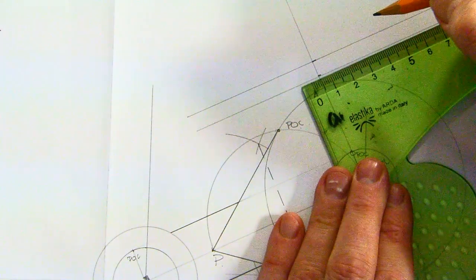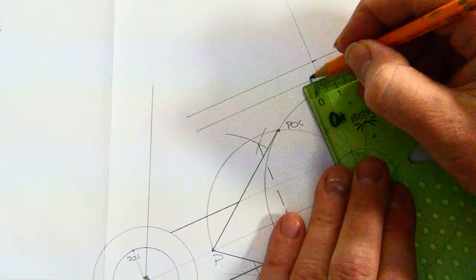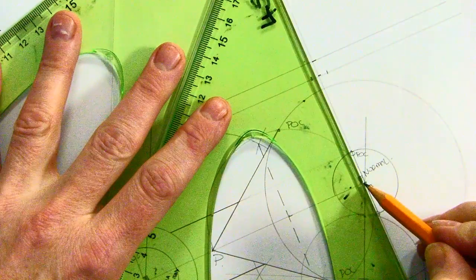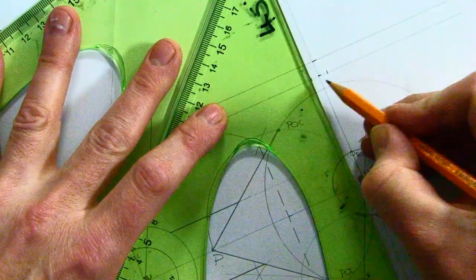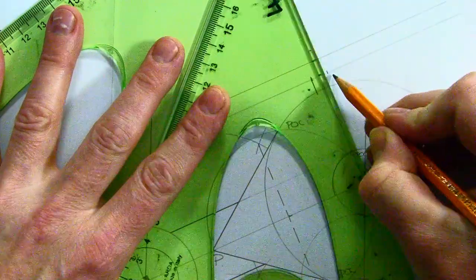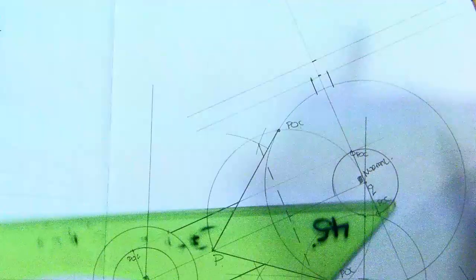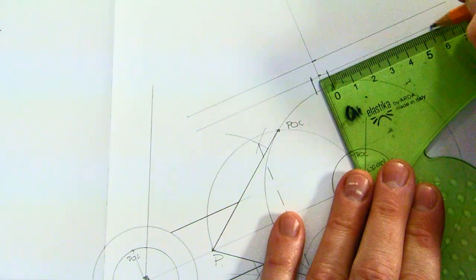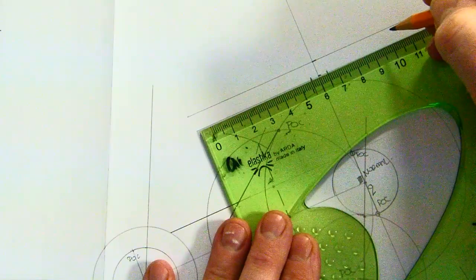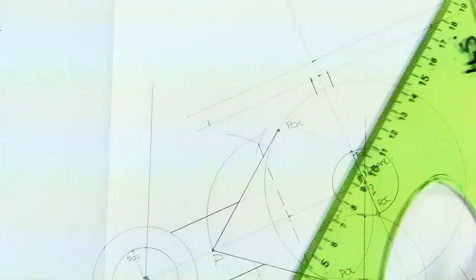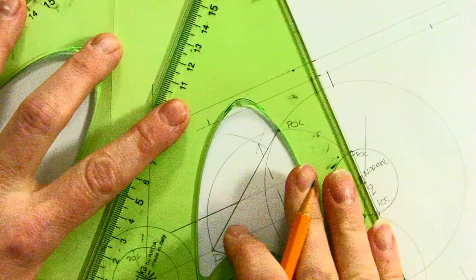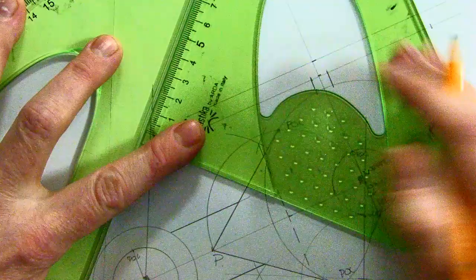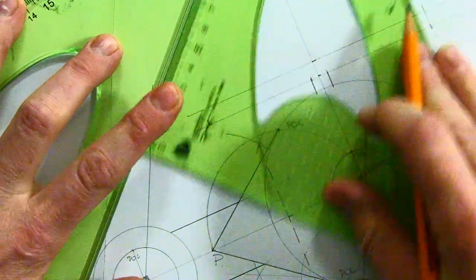now for each side, and from that there, 56. Oh, good.